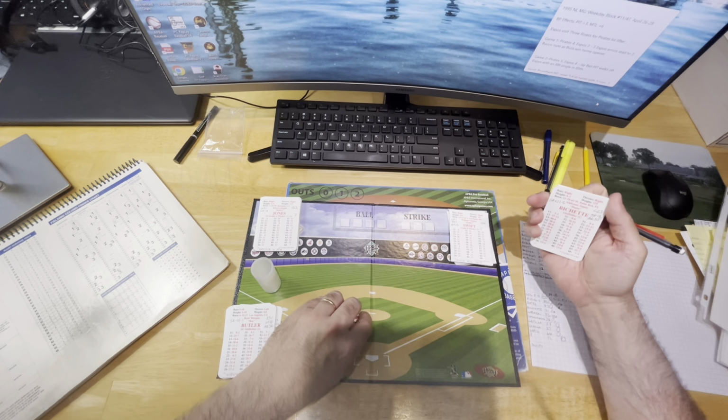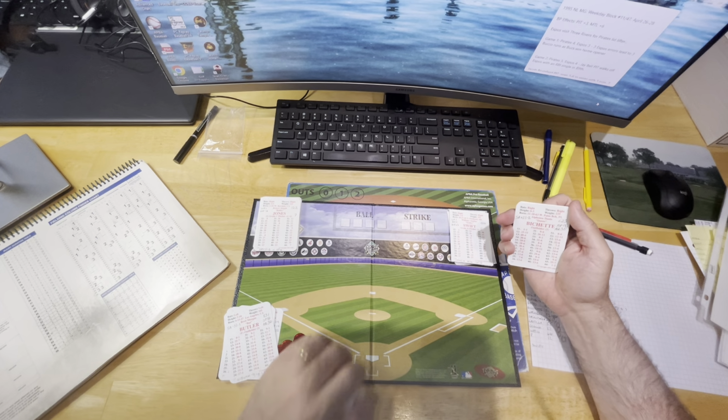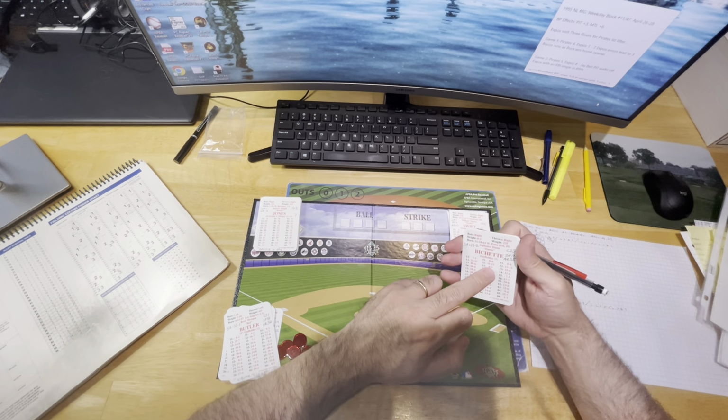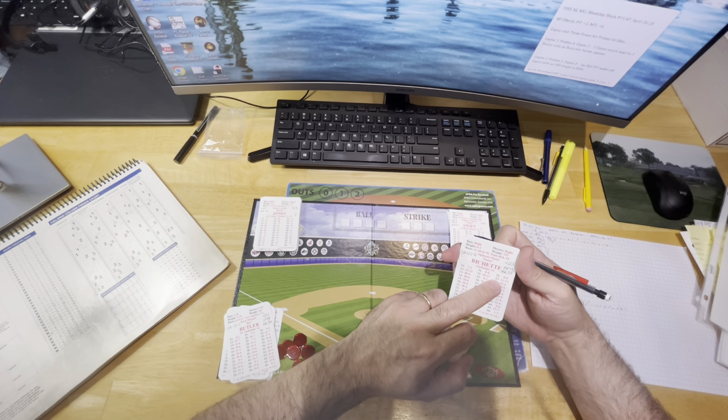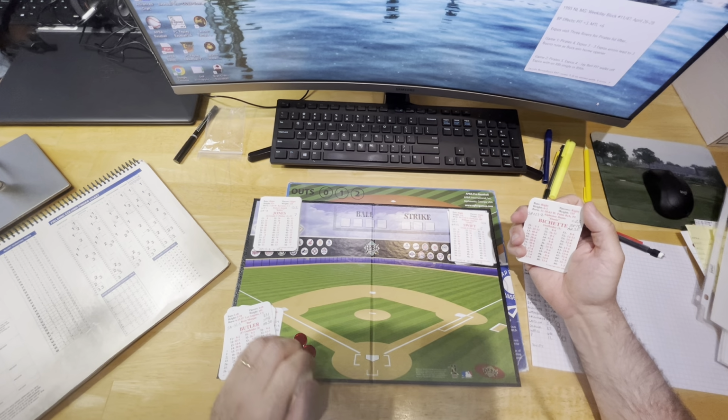Dante Bichette. Double 1 power. He's got the 8 at 51. That's what I look at on these batter cards. I like to look at the 51 result. If it's an 8 or 10 or 11, that's a decent hitter.